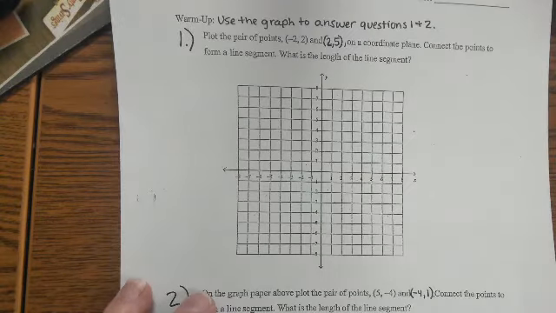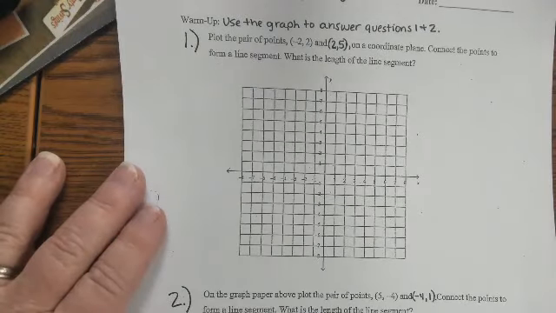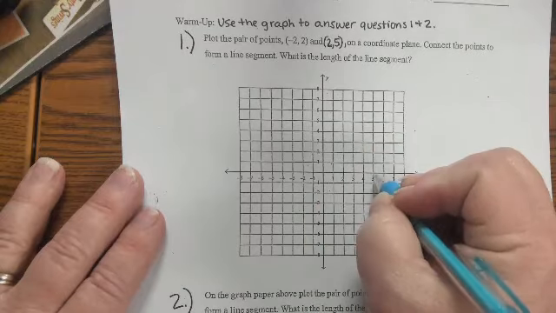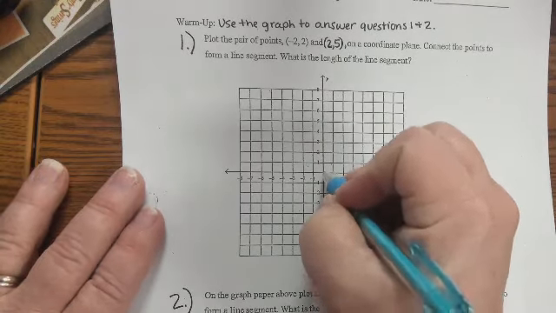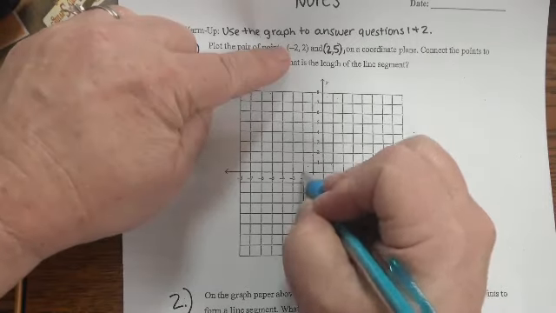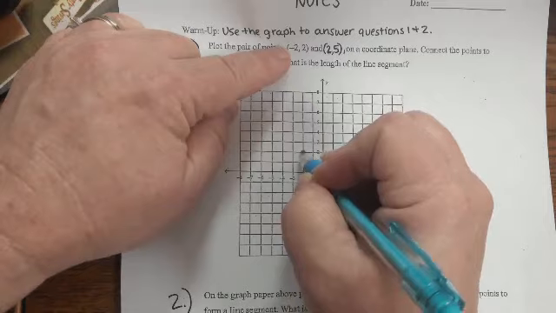Warm-ups. Use the graph to answer questions 1 and 2. Plot the pair of points, -2, 2. So always start at the origin, always go left or right first, then up or down. I know some of you always want to go up or down first. Don't do that. Get out of that habit. So we need -2, which is on the x, and then up to 2. So I'm going to draw a point right there.